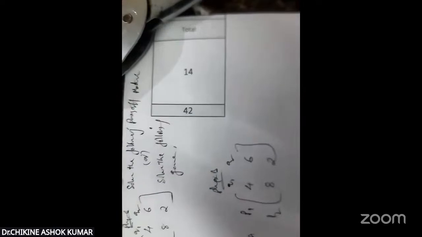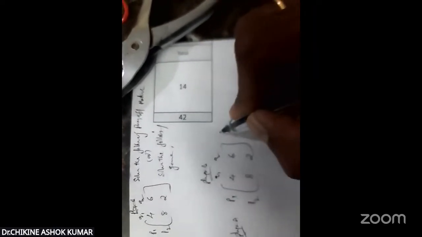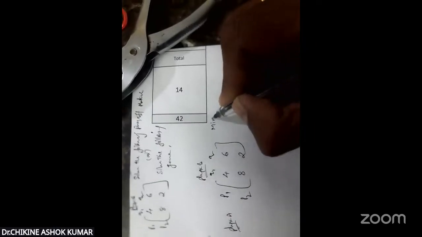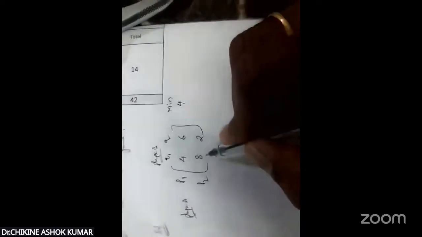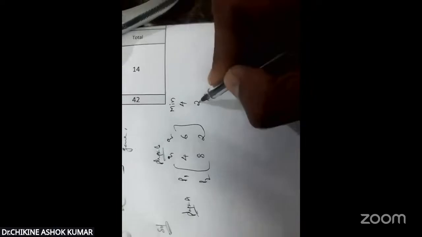Now we have to check the maximin, minimax condition. By row wise, maximin principle means first we have to take minimum values, and from all those minimums, pick up the maximum. In first row, 4, 6, the minimum is 4. In second row, 8, 2, the minimum is 2.